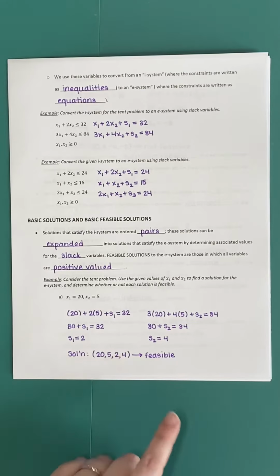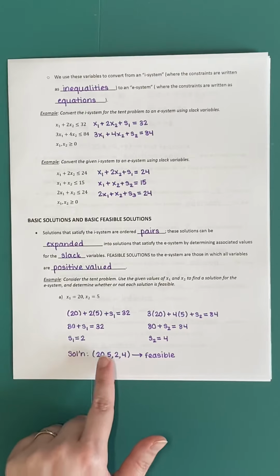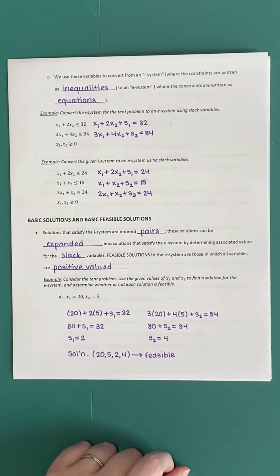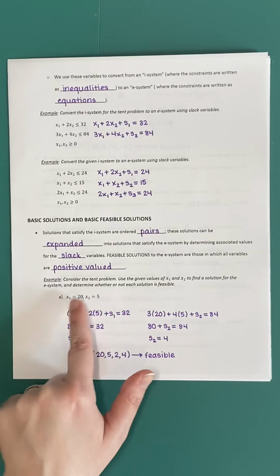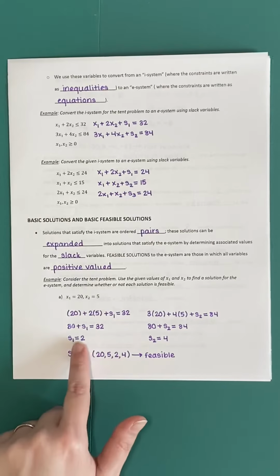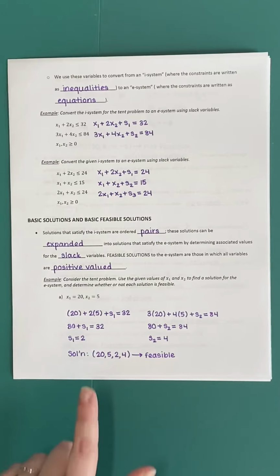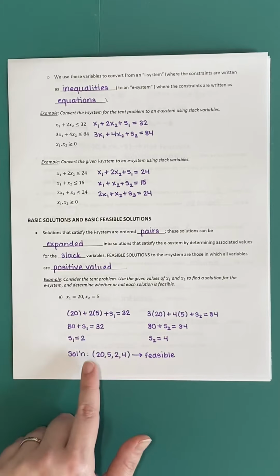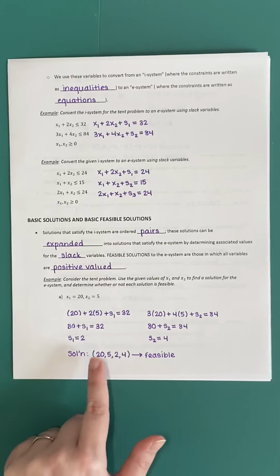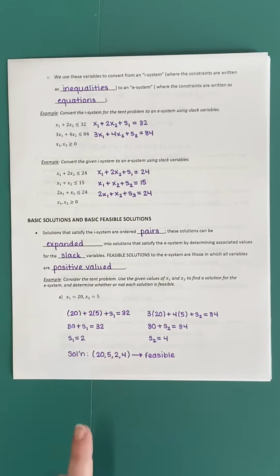This is a feasible solution because all of the variables take on positive values. As long as the decision variables are positive and the slack variables are positive, we know this is feasible. In other words, if we were to put this into the context of the actual problem, this is a possible combination that could represent a real choice in terms of our manufacturing decision.